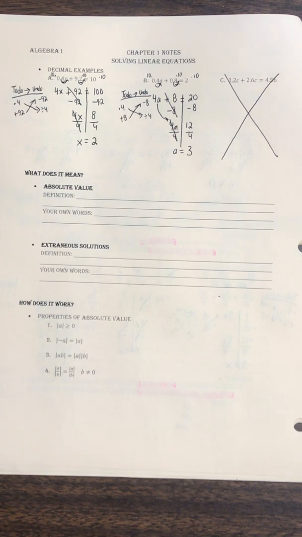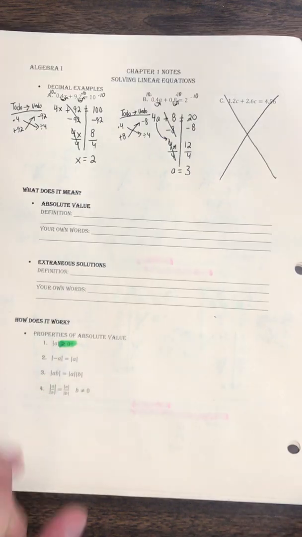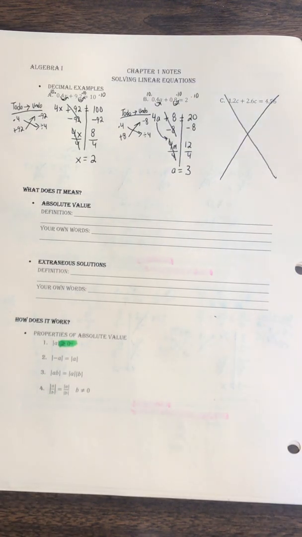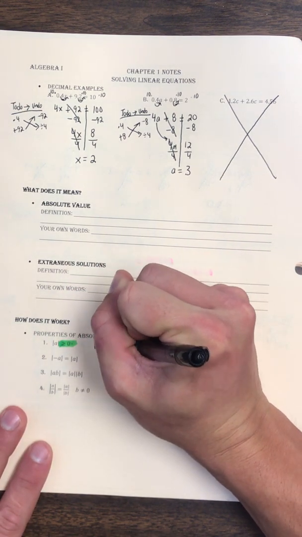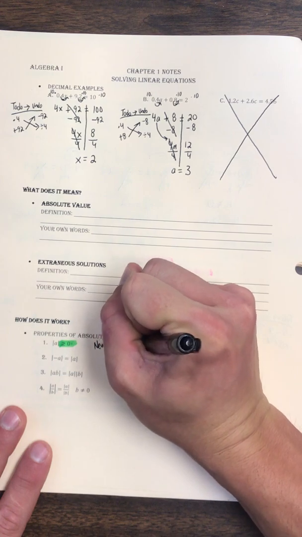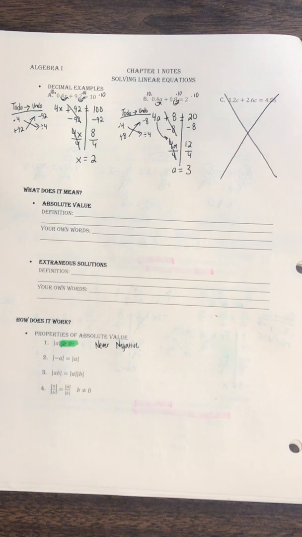The first one we'll talk about is that all absolute values are always greater than or equal to zero. That just simply means that they will never be a negative number. That's really all you got to remember about that, is never negative. And I'm just going to write that on my notes. Never negative. So it could be zero, but it will never end up as a negative. It's always going to be zero or greater.